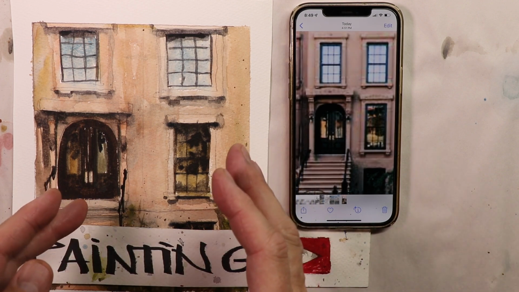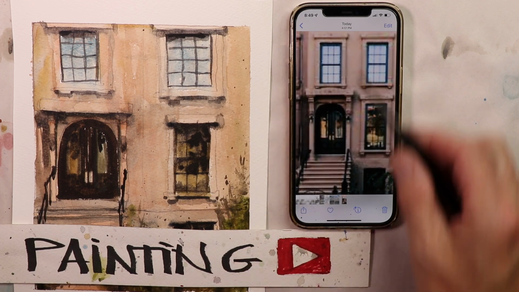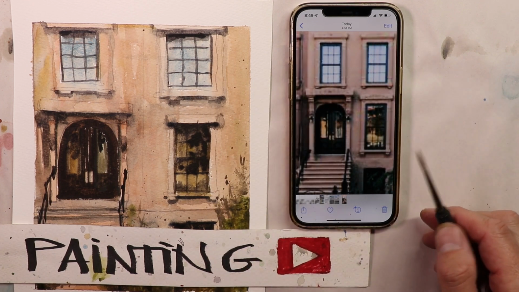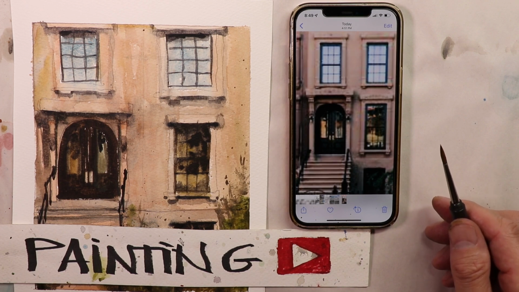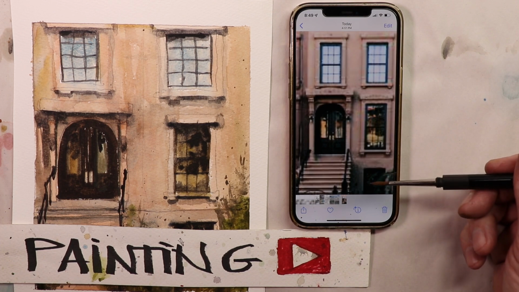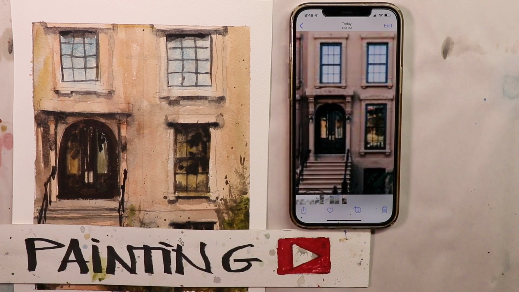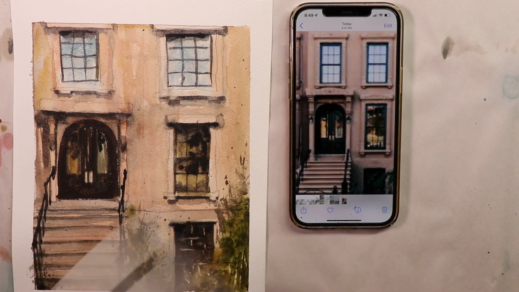We have a fun video here today, a tutorial where we're going to do a brownstone. We're going to work right from our iPhone. You can use your iPad, your iPhone, your home computer, your TV, however you like to use your subject matter for reference material. Use that. And then we're just going to transition it over to our paper. We're going to do a pencil drawing first.